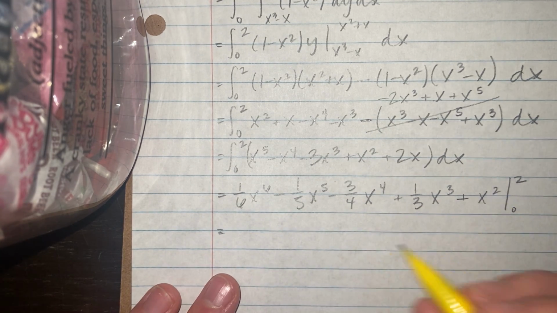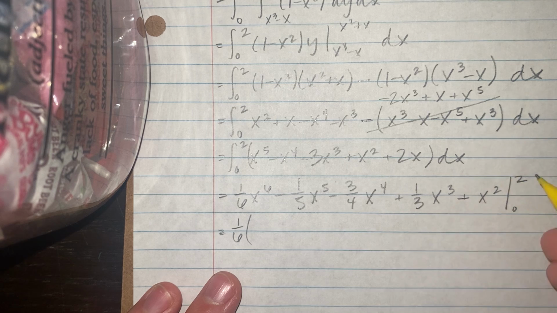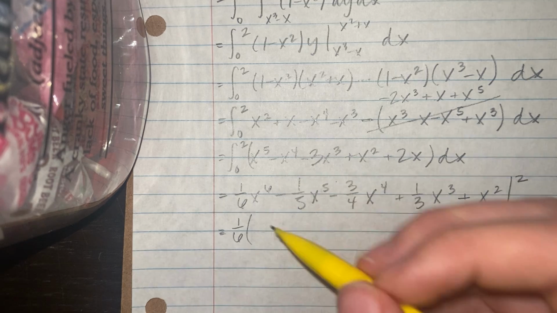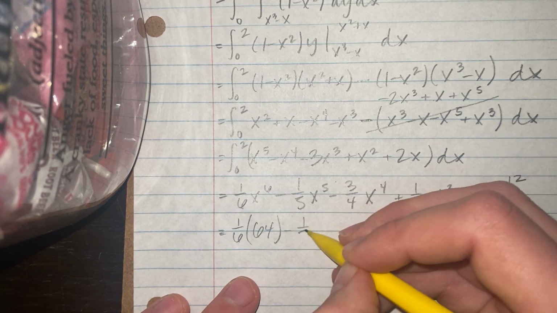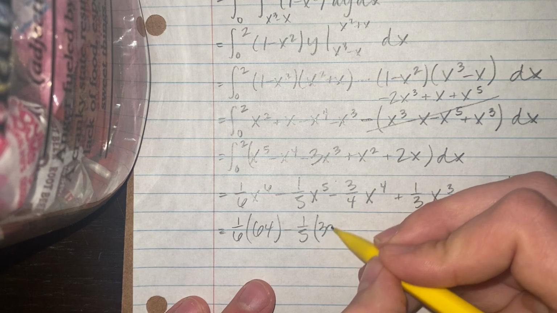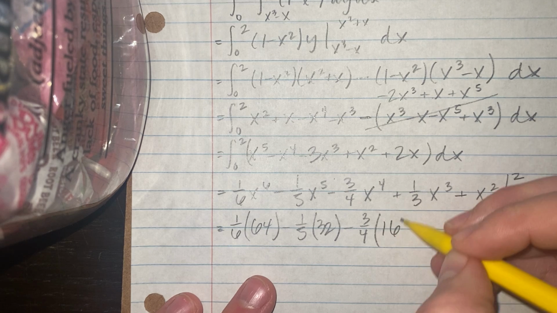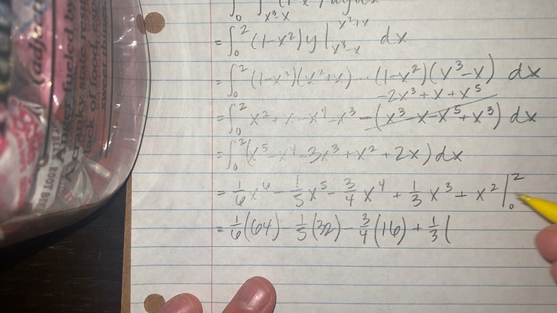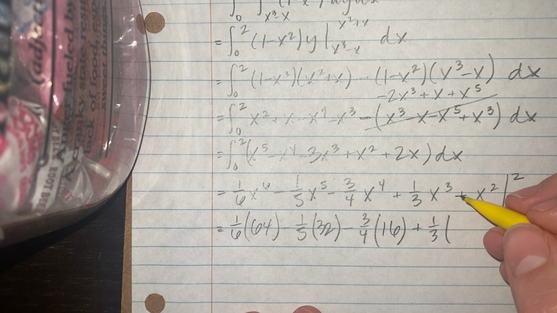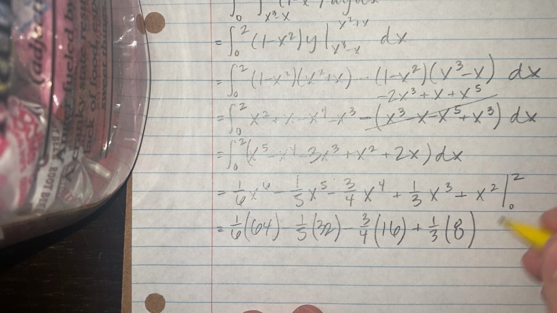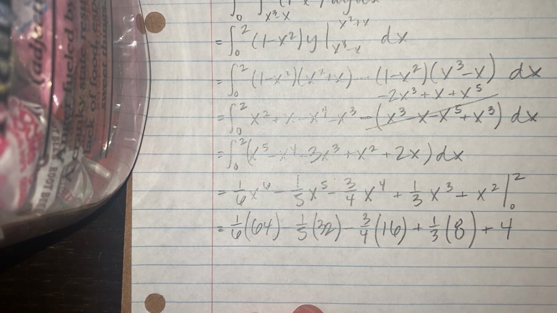Multiply that out. I'm going to make it quicker. We get 2 to the 6th. 2 to the 6th is 64, minus 1/5 times 2 to the 5th, which is 32, minus 3/4 times 2 to the 4th, 16, plus 1/3 times 2 cubed, which is 8, and 2 squared is 4.